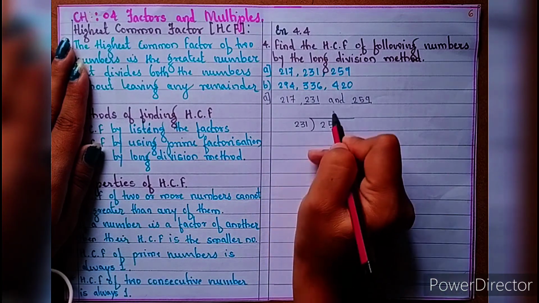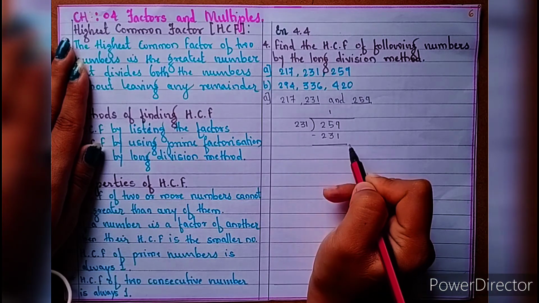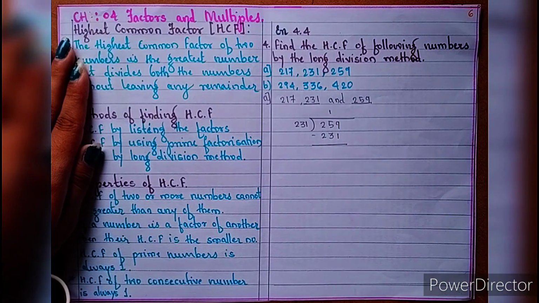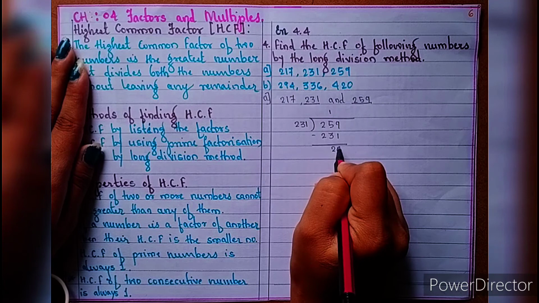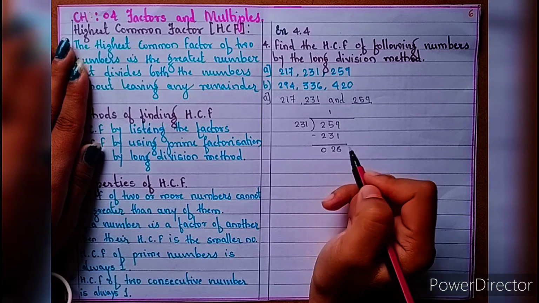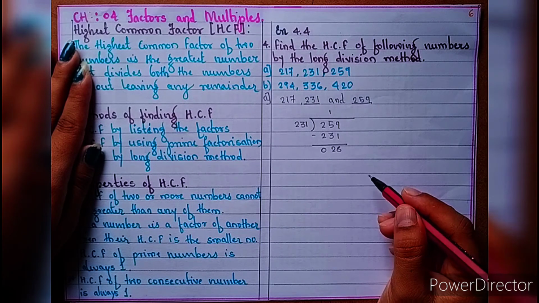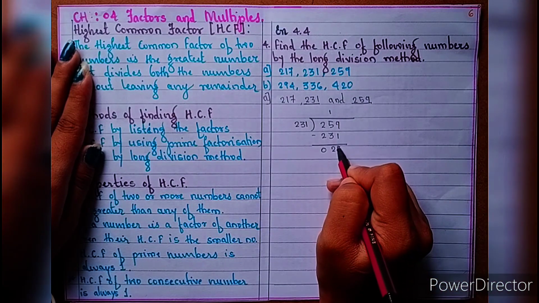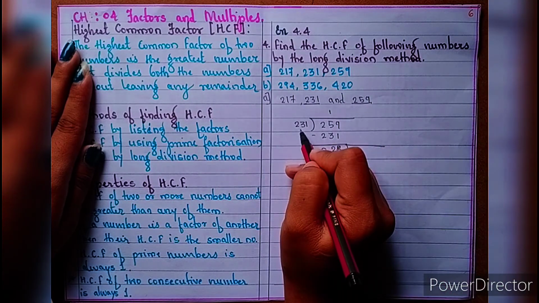Okay, so 231 ones are 231. We want the nearby number, and the nearby number will be 231 ones are 231 only. So let's subtract now. After subtracting, we'll get 28 as a remainder. Further, we have to carry on the division until we get the remainder 0. At this step, what we have to do is divide the previous divisor.